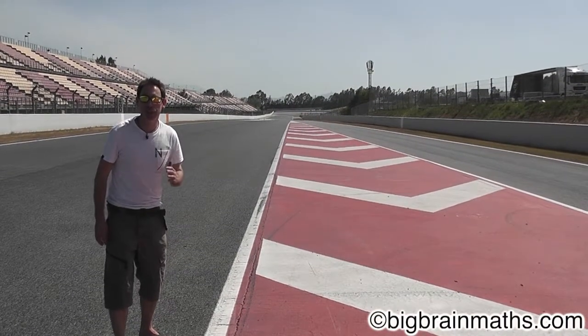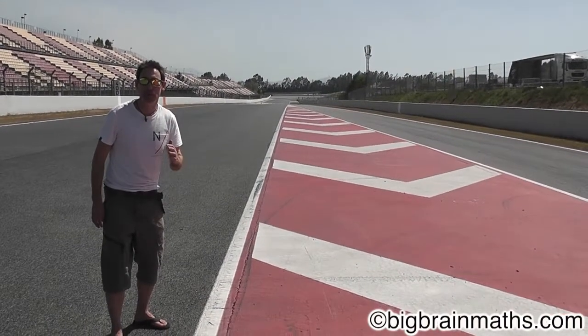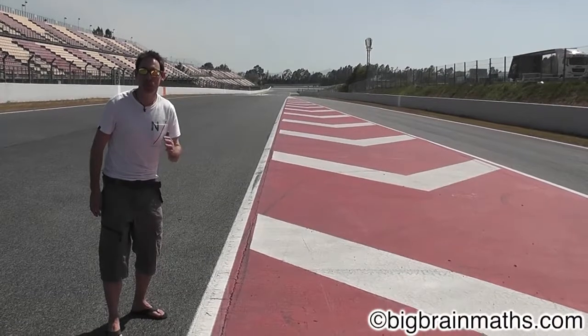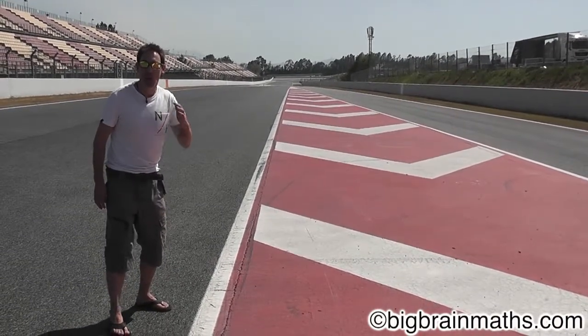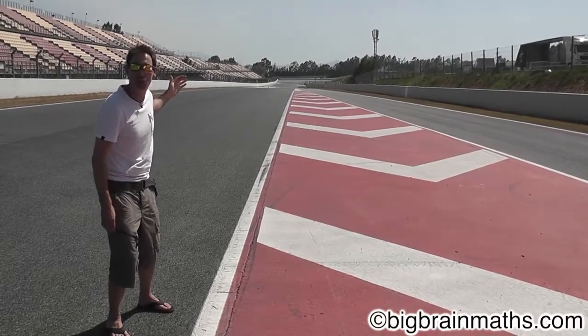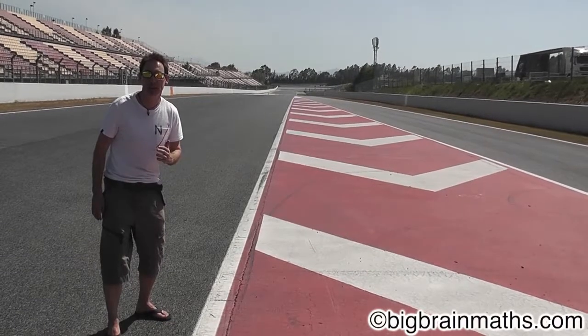You can use velocity time graphs to calculate acceleration, and the Williams FW33 can accelerate from 0 to 100 miles per hour in only 3.5 seconds. Before the car reaches the first corner behind me, it's traveling at over 300 kilometers per hour.